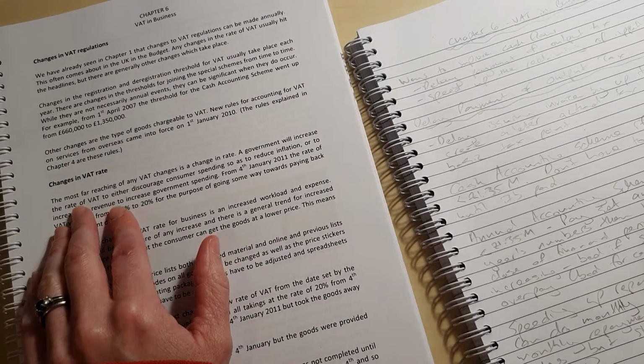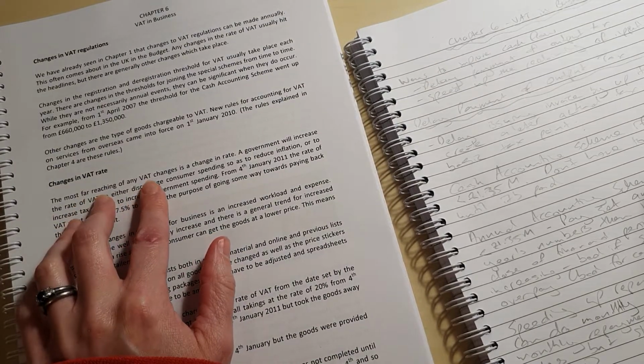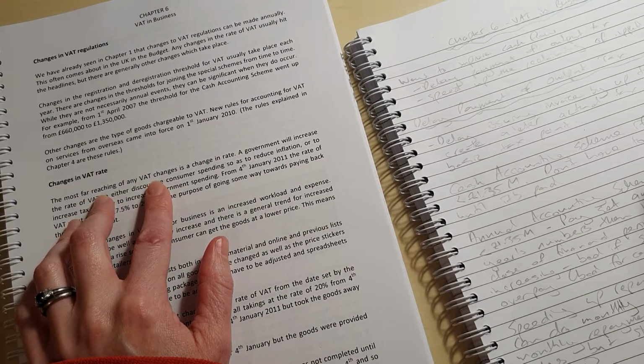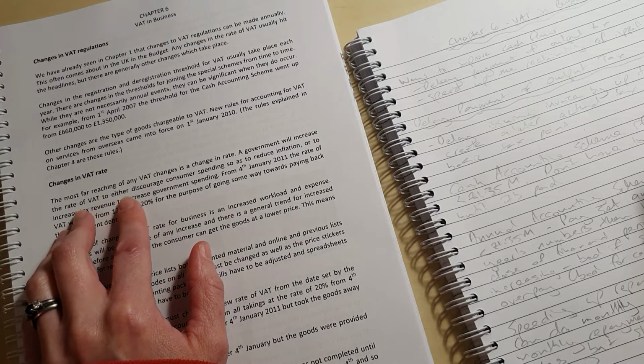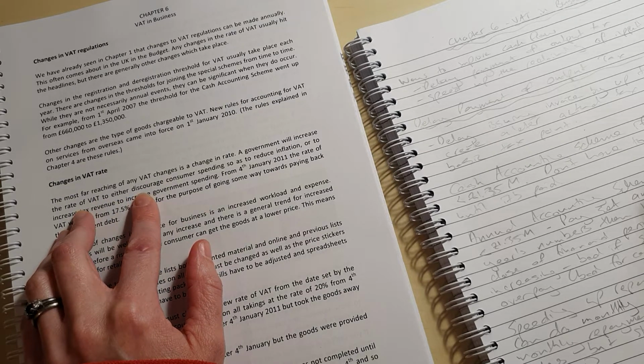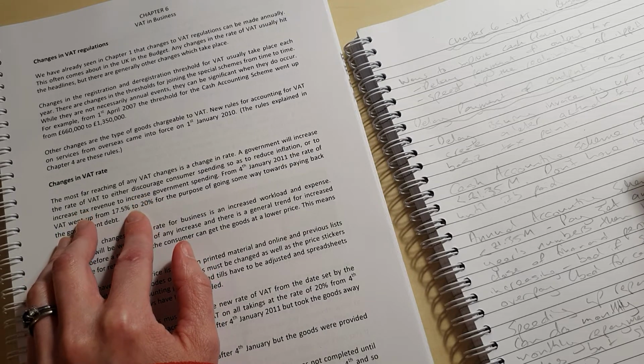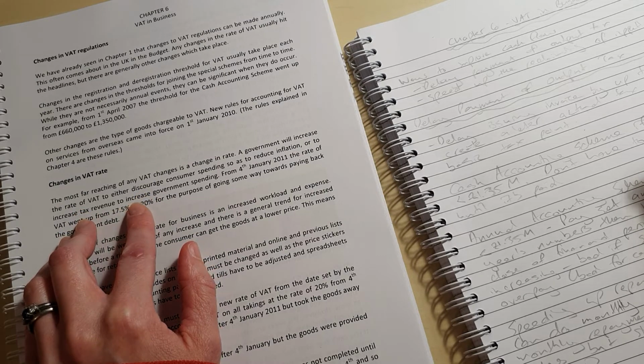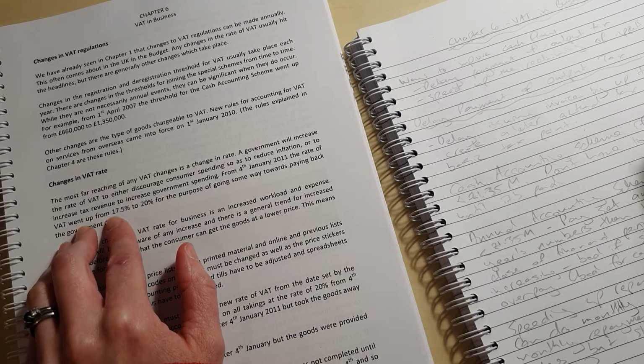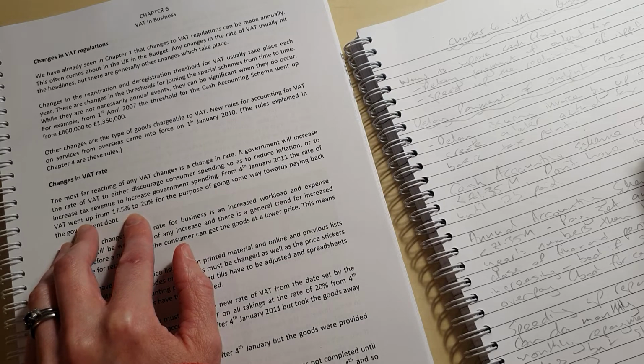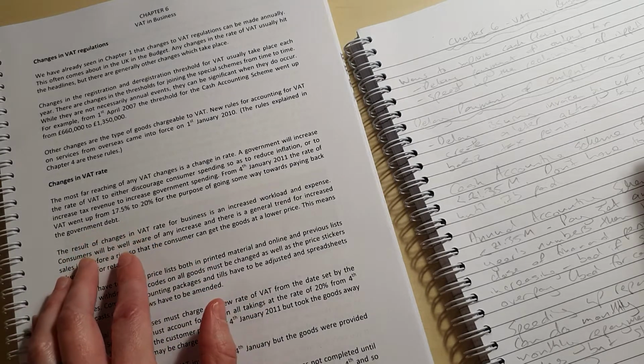Changes in VAT rate. The most far-reaching of any VAT changes is a change in rate. A government will increase the rate of VAT to either discourage consumer spending so as to reduce inflation, or to increase tax revenue to increase government spending. From the 4th of January 2011, the rate of VAT went up from 17.5% to 20% for the purpose of going some way towards paying back the government debt.